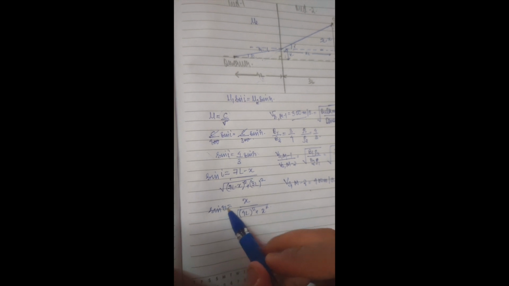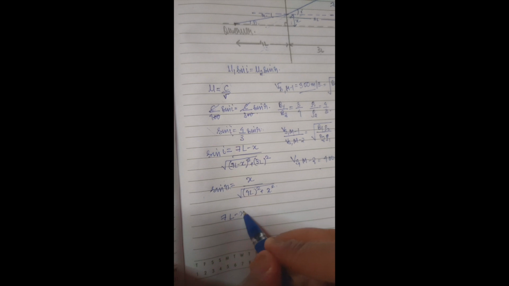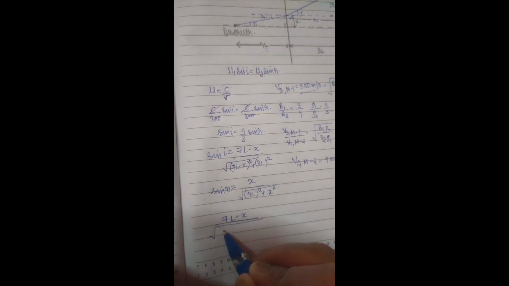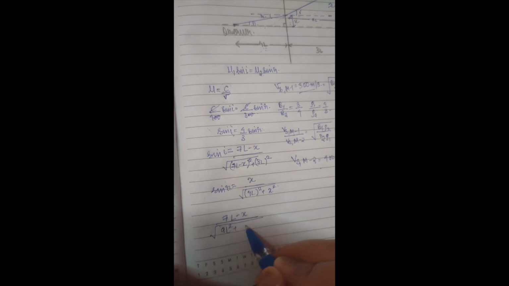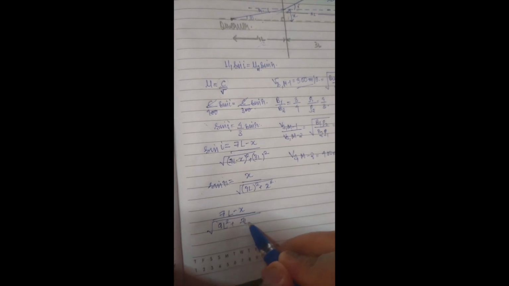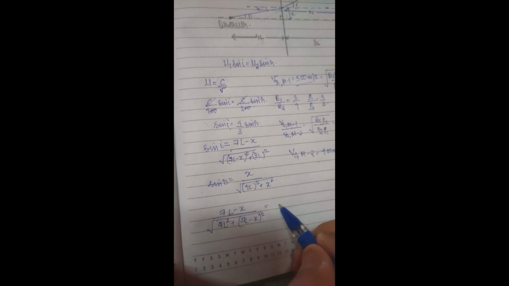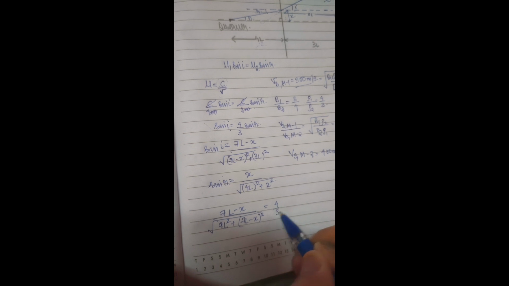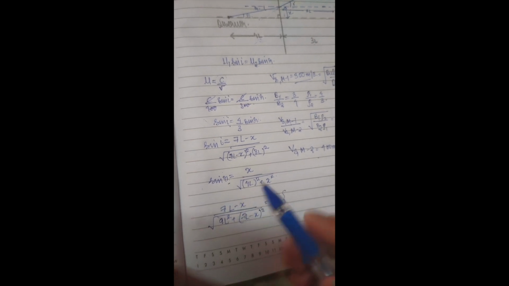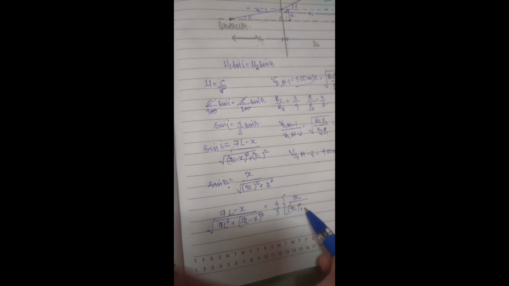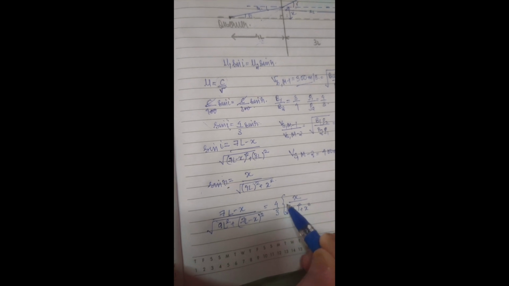Now substitute these into this. So sine I can be represented as (7L minus x) over the square root of 9L square plus (7L minus x) whole square, is equal to 4 by 3 times sine R, x upon the square root of (4L) whole square plus x square.